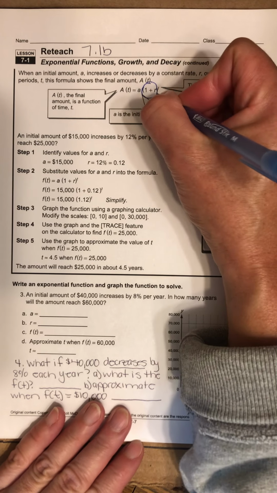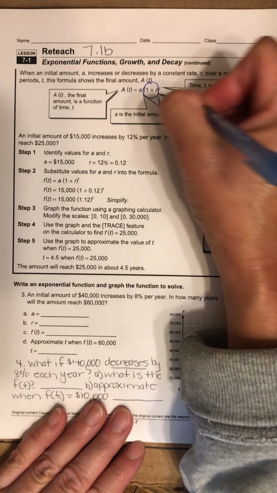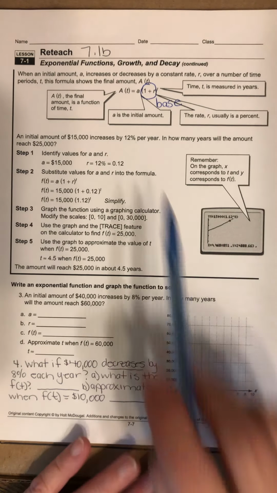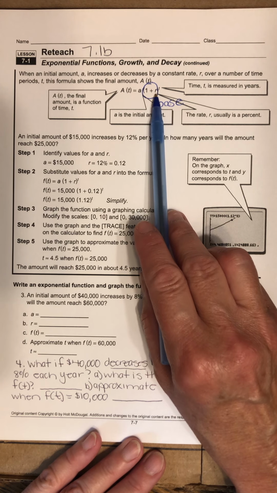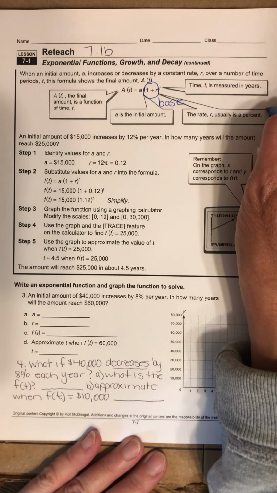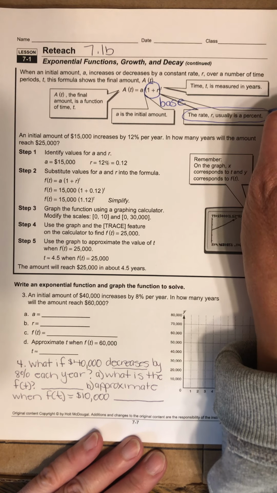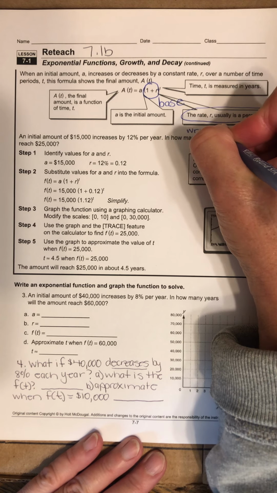So this actually, in the blue circle, is the base. It's just we are going to be writing the base using 1 plus a rate. So this R right here is a rate, and it's usually a percent that you would write as a decimal.